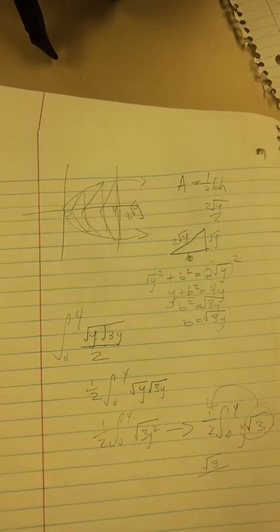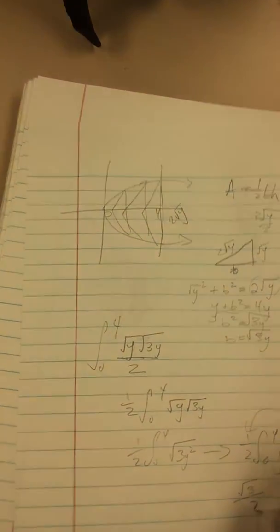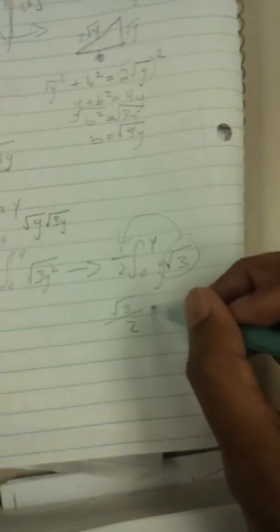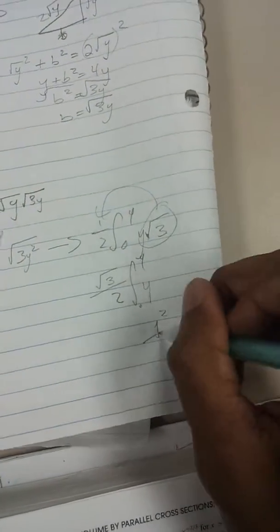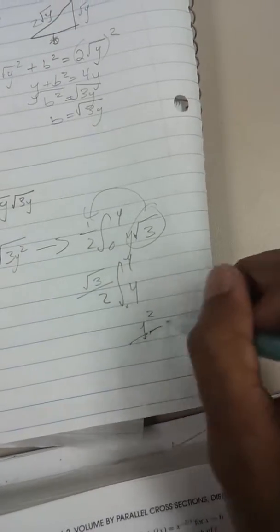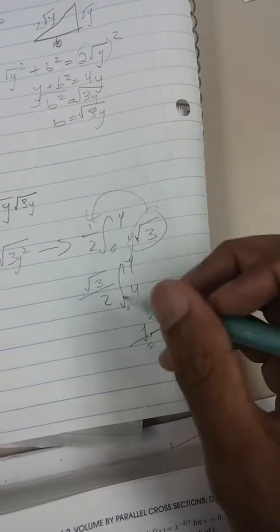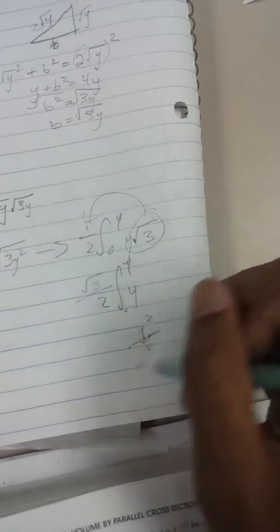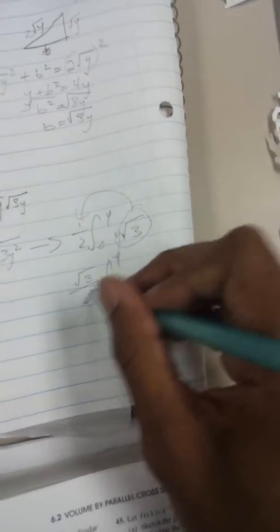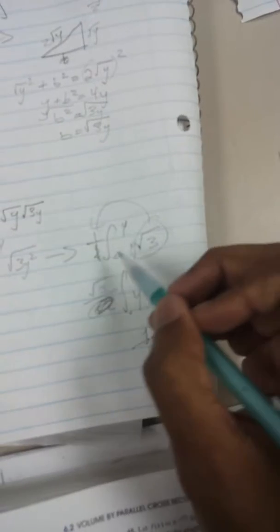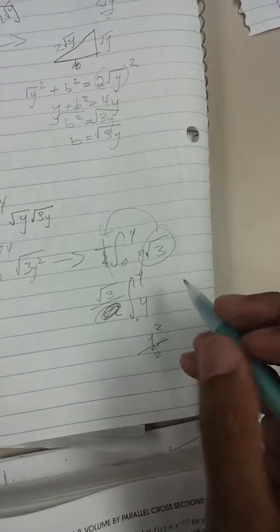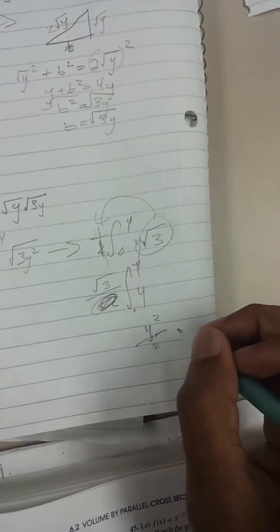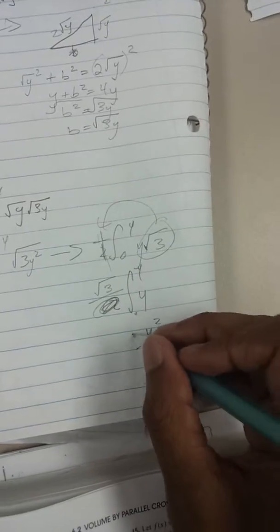Let me see here. Oh, matter of fact, okay, that's fine. We'll leave that. And then we will find the integral of y, which would be y squared over 2. And then we have to multiply this out. Matter of fact, this half is gone. Sorry about that. But we'd go ahead and get this as the integral of y, and then multiply the square root of 3 out.